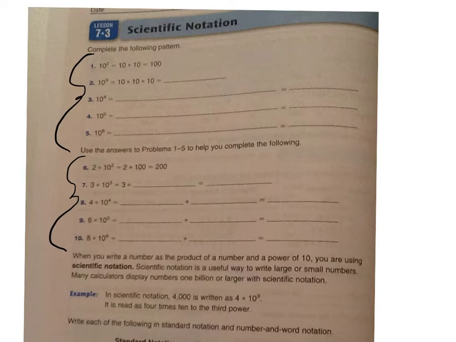And I'm going to get started on what the number patterns are going to be for 1 through 10. If we're taking a look at number 1, which was already done for us, 10 to the second power. Remember, the second power tells us how many times to multiply our base by itself. Once, twice. 1 times 1 is 1. We have to add our 2 zeros, which are right there.